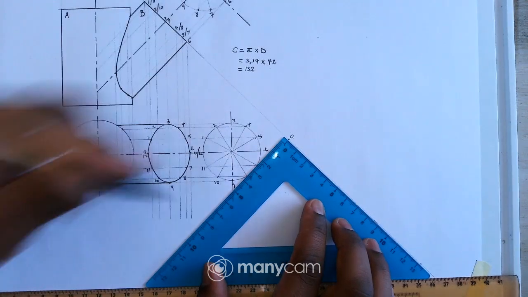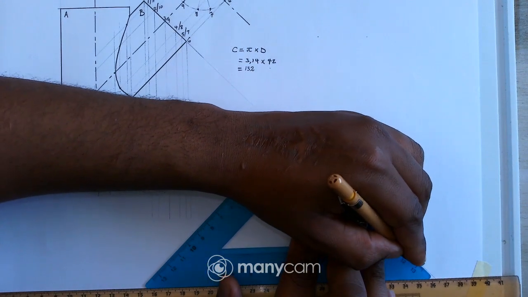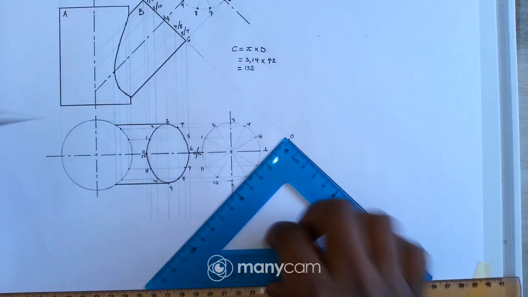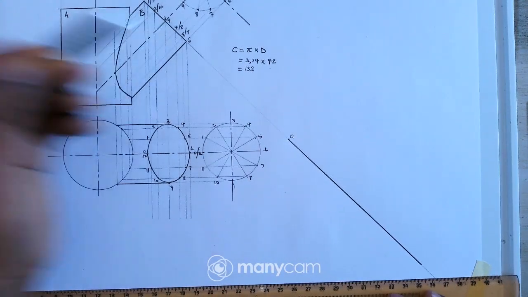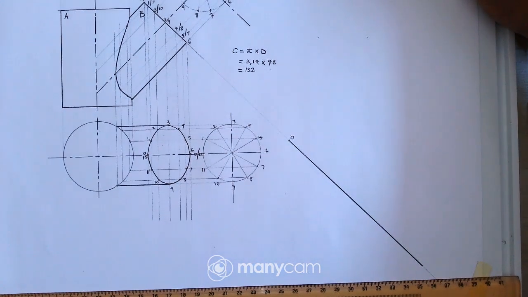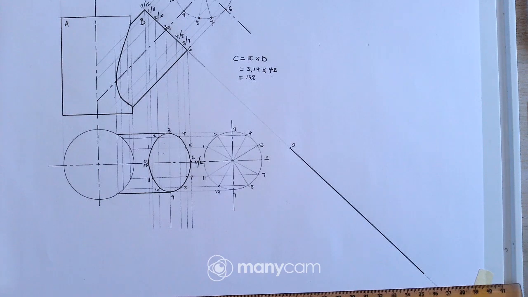Okay, so I can just draw that in. Why? Because obviously this part of the pipe is flat, so I can just draw that in.